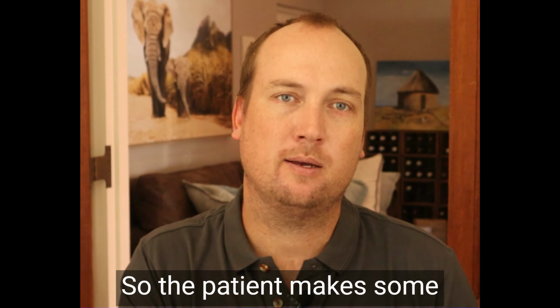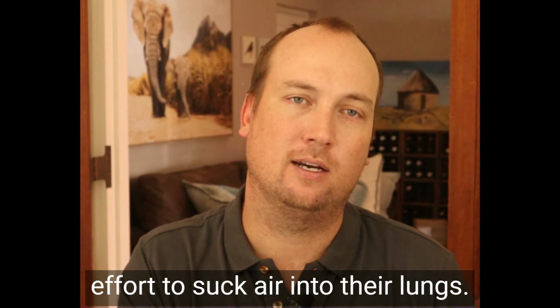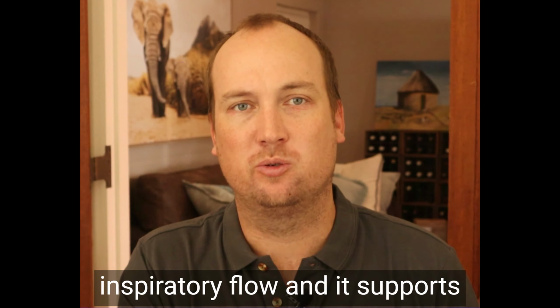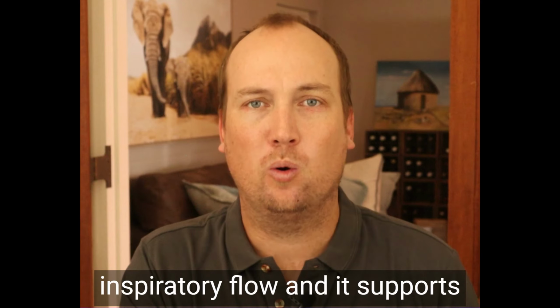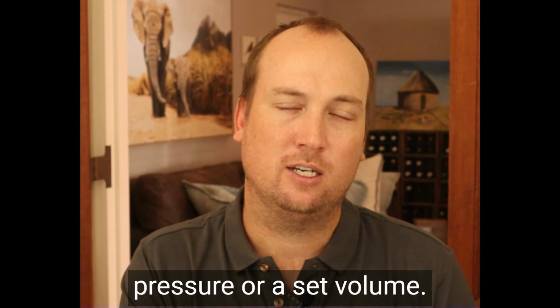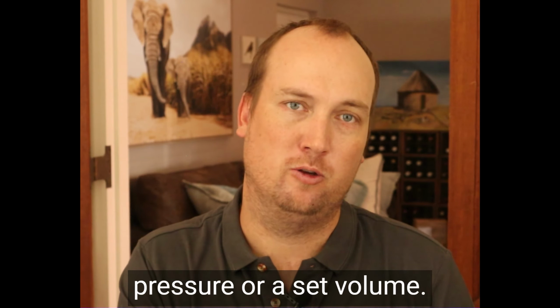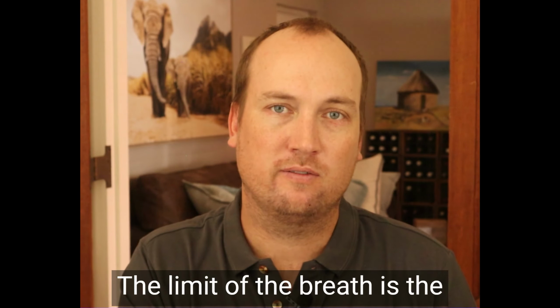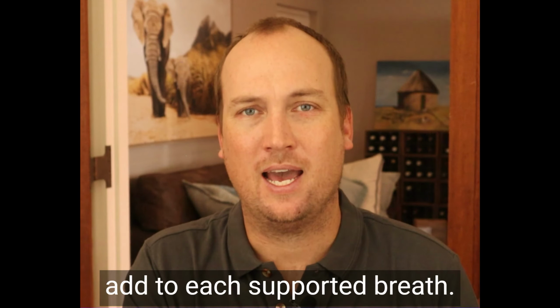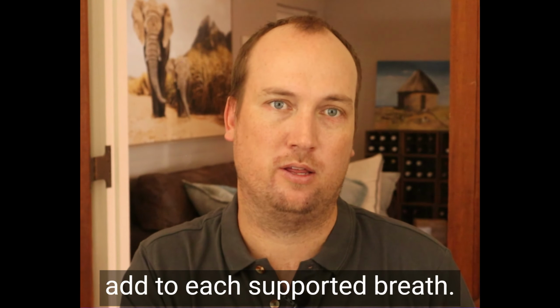So the patient makes some effort to suck air into their lungs. The ventilator then detects this inspiratory flow and it supports the breath with a set positive pressure or a set volume. The limit of the breath is the pressure or the volume that we add to each supported breath.